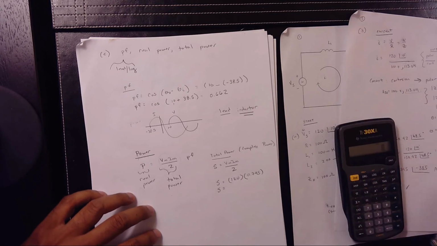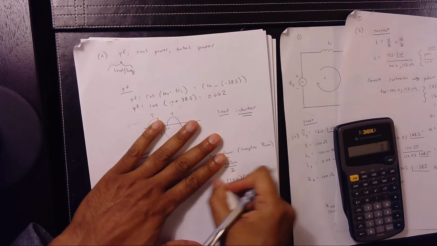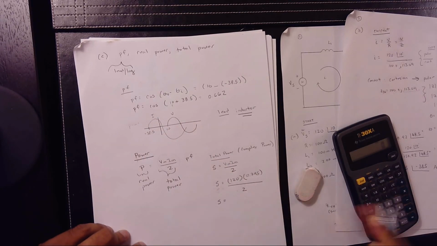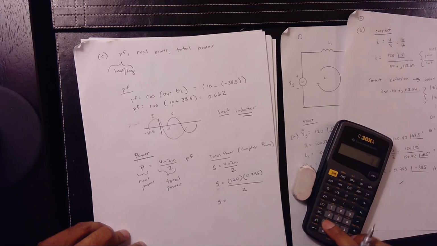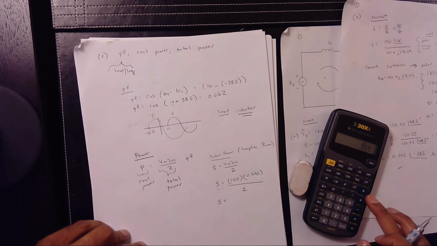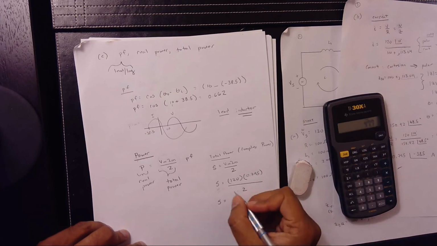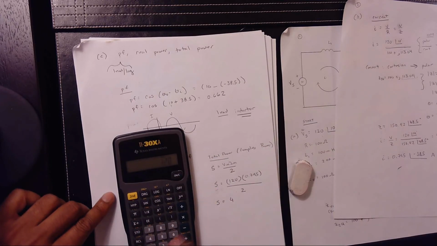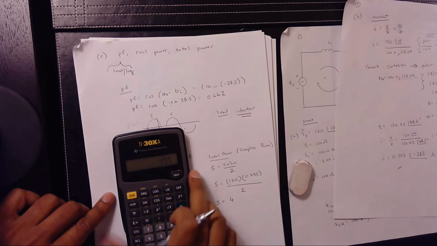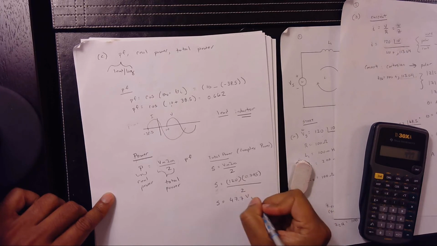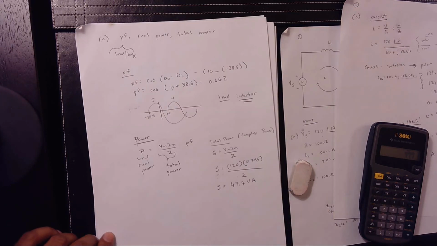120 times 0.795, divided by 2. Let me do this again because I want to make sure I get it right. 120 times 0.795, divide that by 2. 47.7. 47.7 what? VA, which is volt amps.